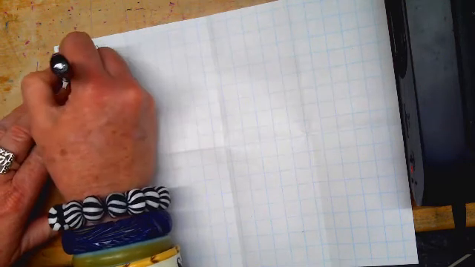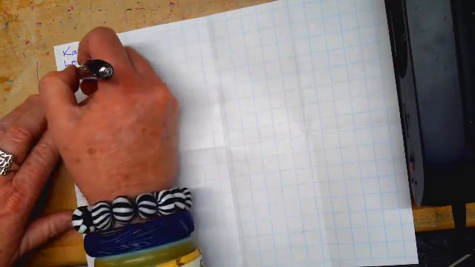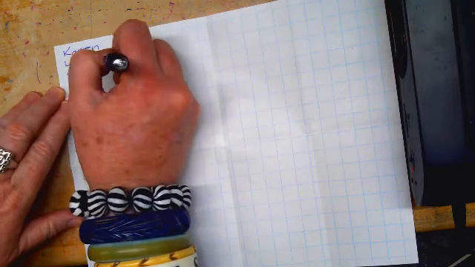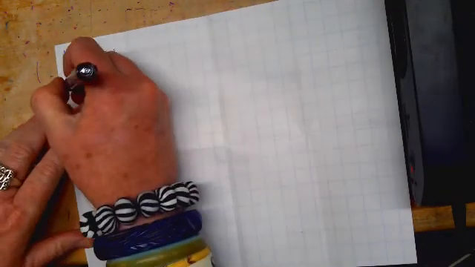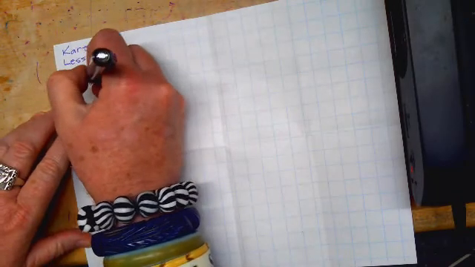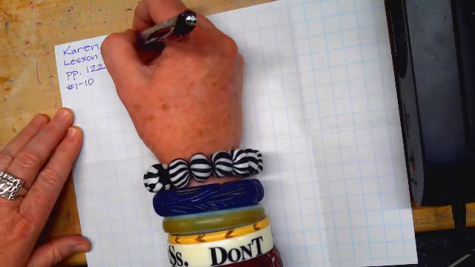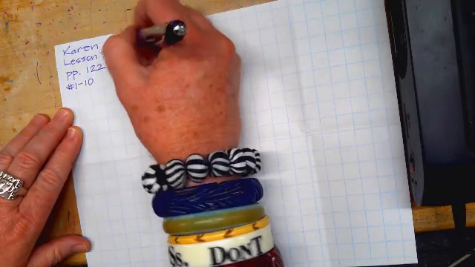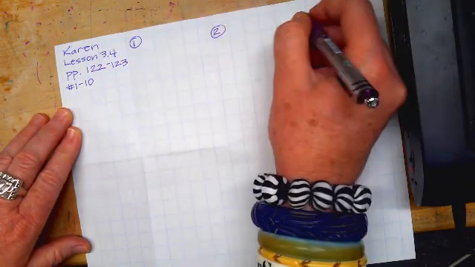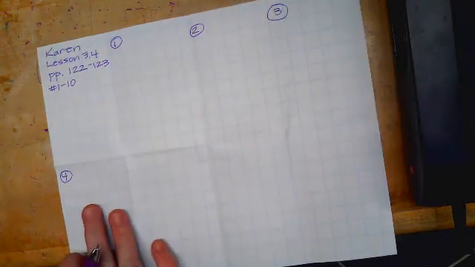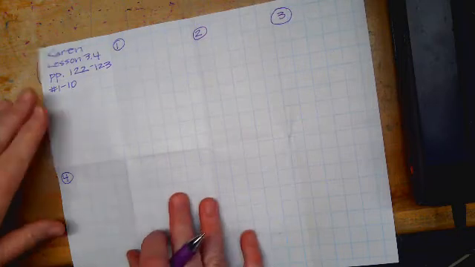And we're going to be on pages 122 through 123. And we're going to actually do numbers 1 through 10. Okay, so we're going to start out here. 1 through 4 is pretty simple. So 1 through 4 is asking us to complete the missing numbers.